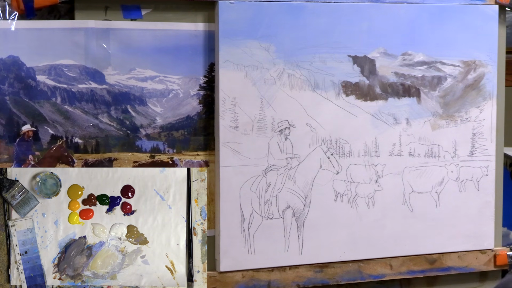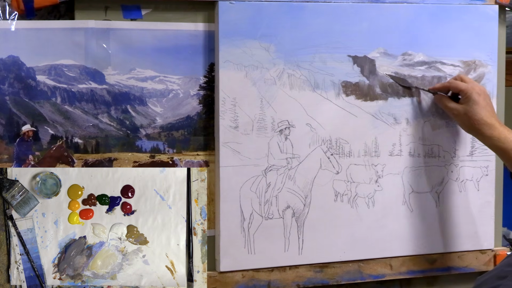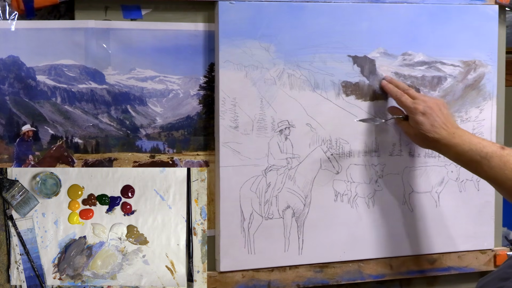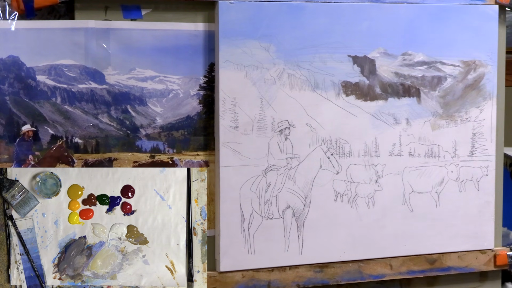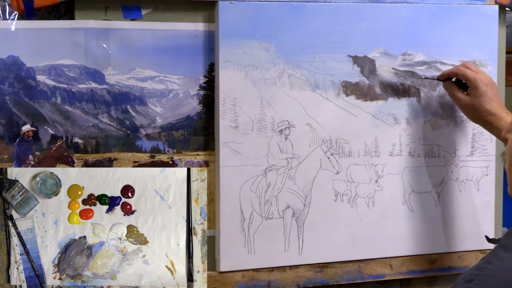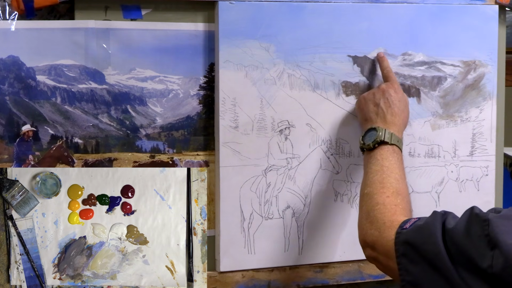There we go. And I much prefer that kind of mark with the knife because I get those edges, that granulation. So you just touch, you can see how heavy I'm using that paint, that color right in there. And right up along that ridge line, a little more light.